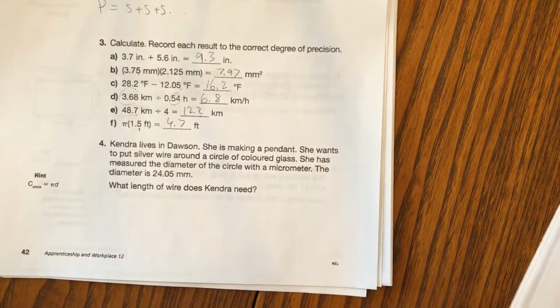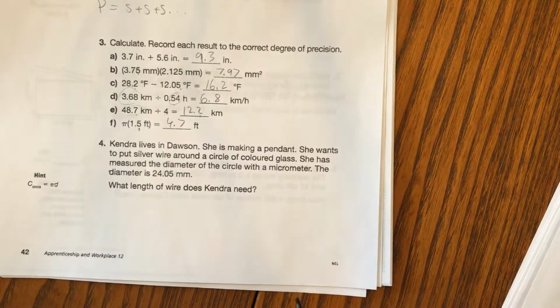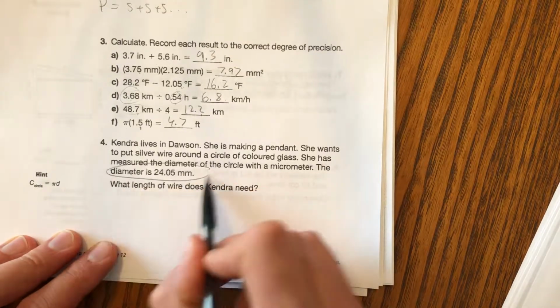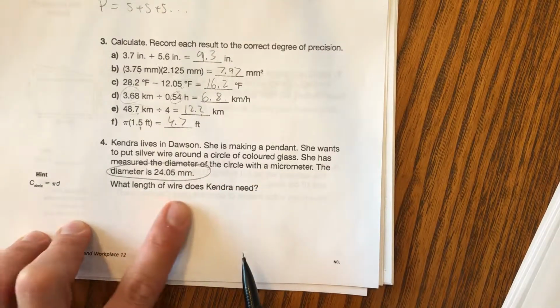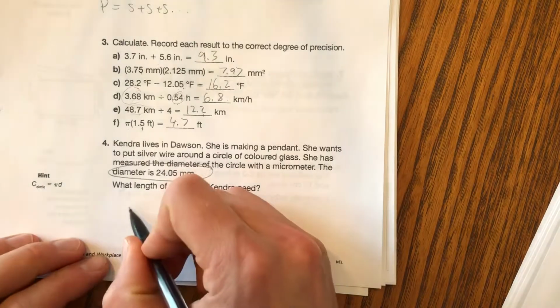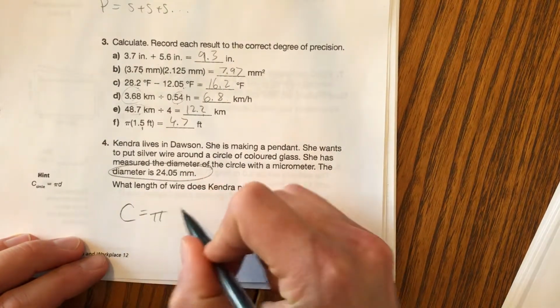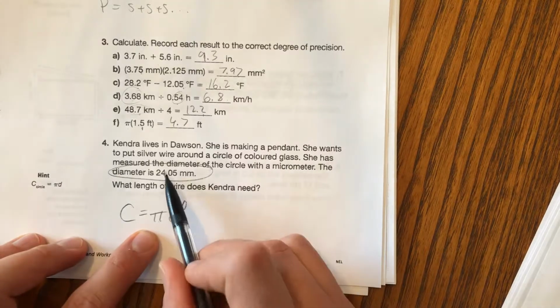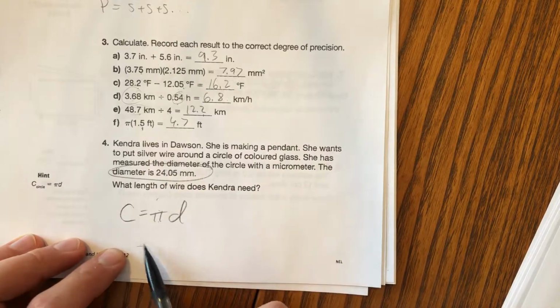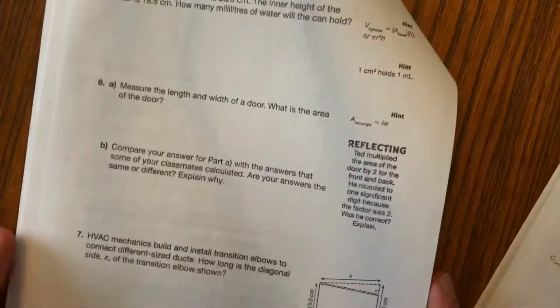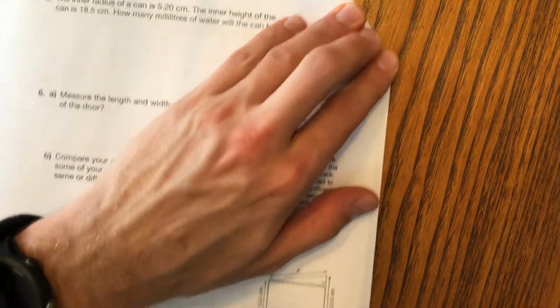Let's see, 4. Kendra lives in Dawson. She is making a pendant. She wants to put silver wire on the necklace. She has measured the diameter, so your diameter is that. What's the length of wire that she has to cut? So the circumference is pi times the diameter. So pi times this is going to give you your circumference. So just tell me the answer there. Okay. So that one's for you.